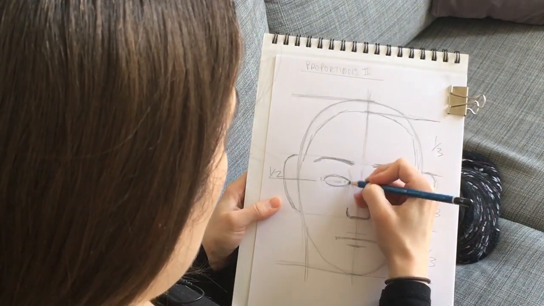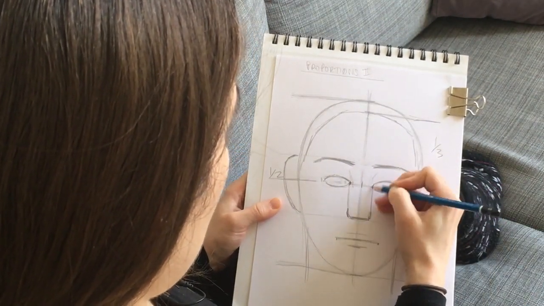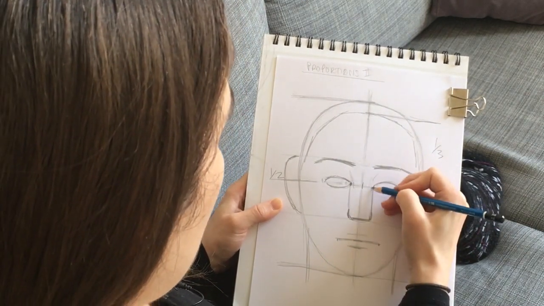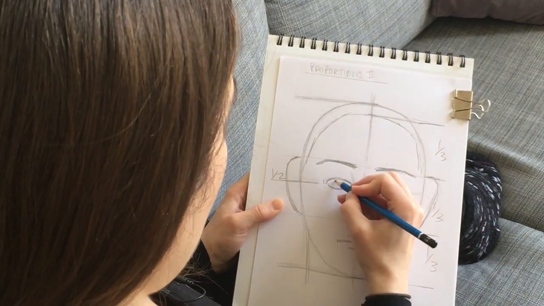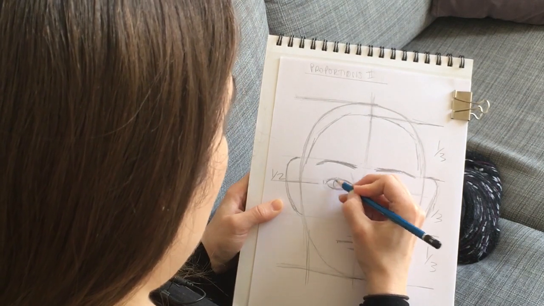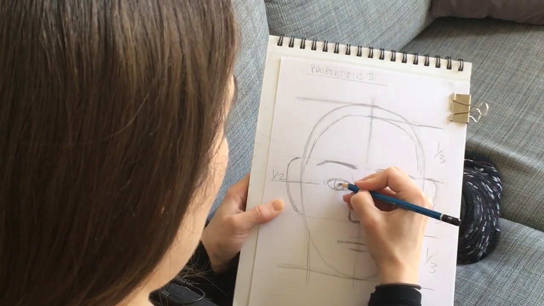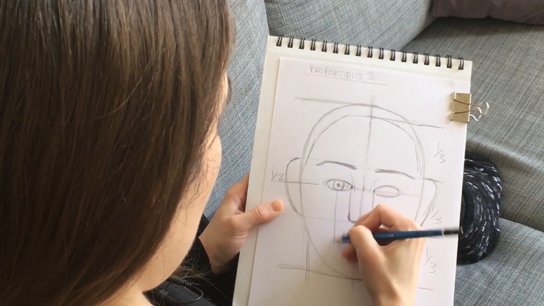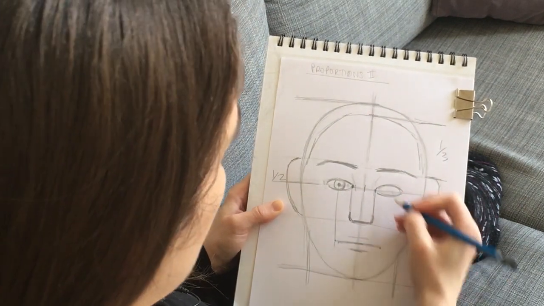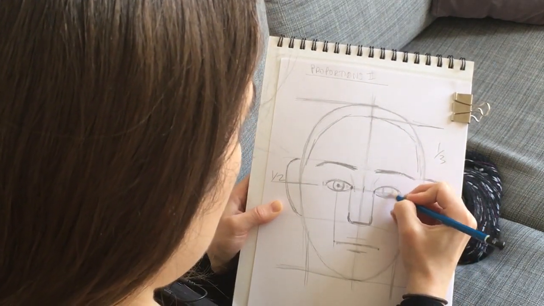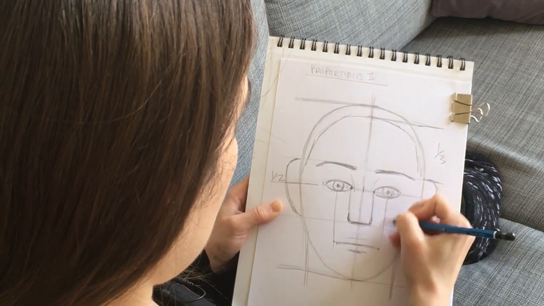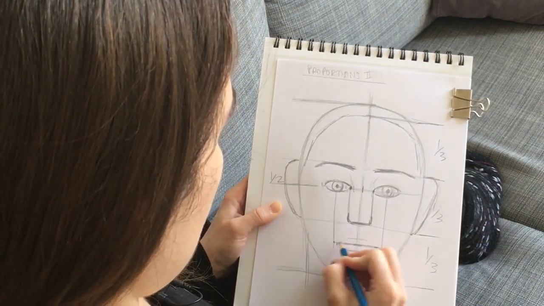And the nose width is sometimes the width of the nostrils, sometimes the width of the inner corner of the eye. And if there's an eyeball, an iris with a pupil, sometimes the corners of the mouth go out to that level.